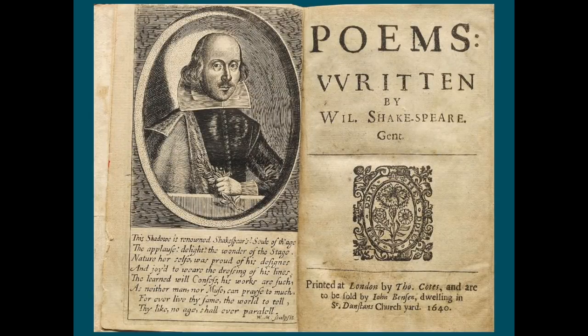You're looking at the title page here on the right of Poems written by Will Shakespeare Gent, published by John Benson in 1640. And opposite on the left-hand side you can see an engraving by William Marshall, and underneath that caption, verses which describe the engraving. And it's the verses and the engraving that I want to talk about today.